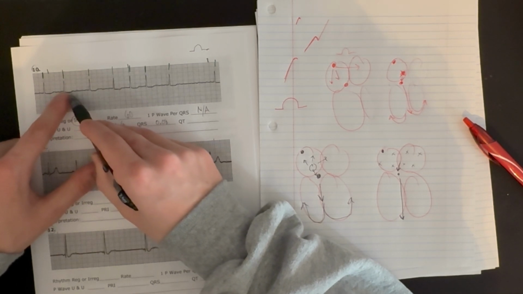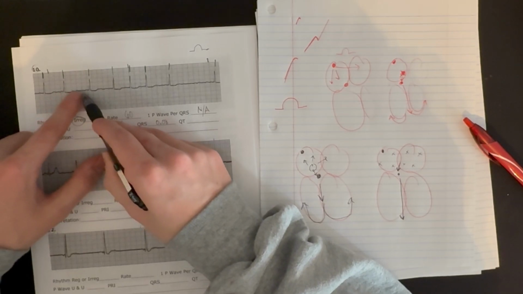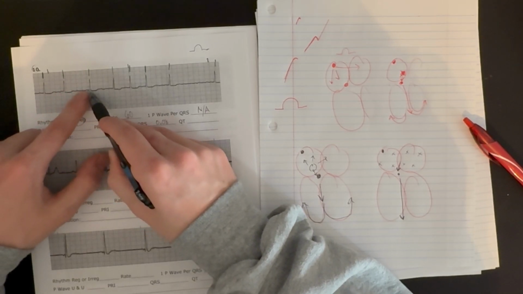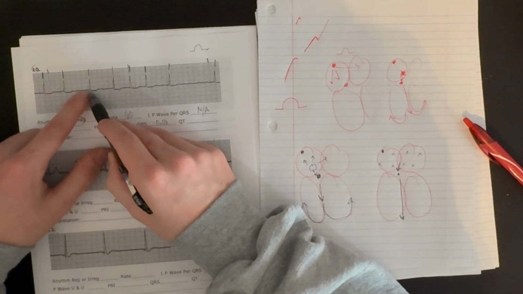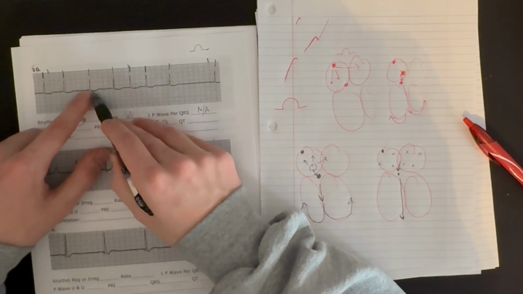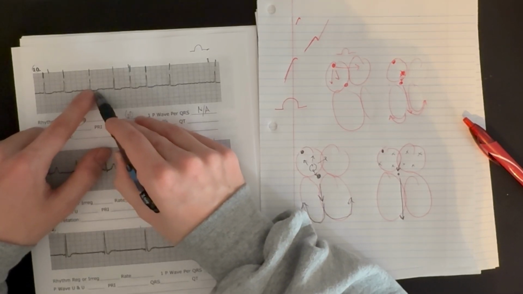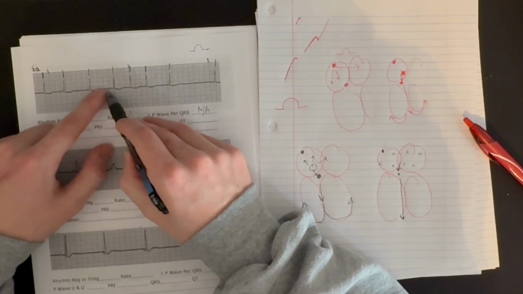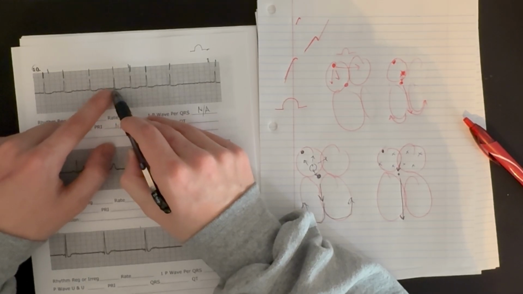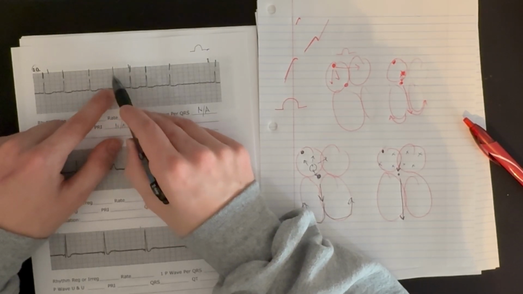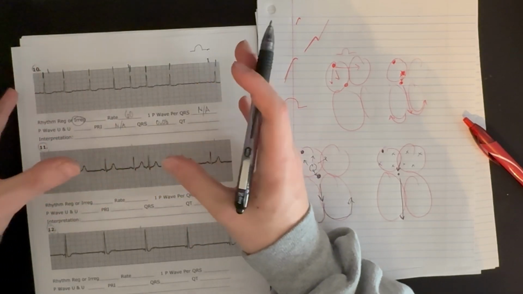Okay, chaotic, nothing's getting through, nothing. Oh, now randomly an impulse is strong enough or close enough to get to the AV node, and it causes depolarization of the ventricles. Same thing, starts again, all this chaotic atrial activity, nothing's strong enough to get to the AV node, and finally one gets through, boom. So this is why it is irregular.